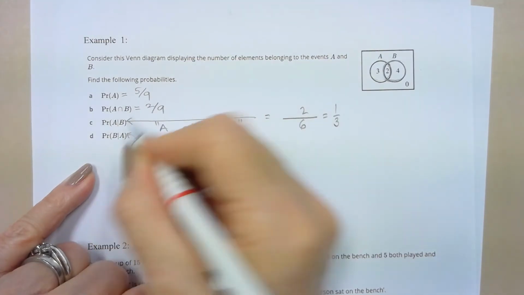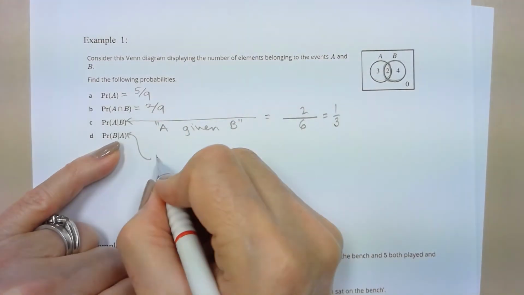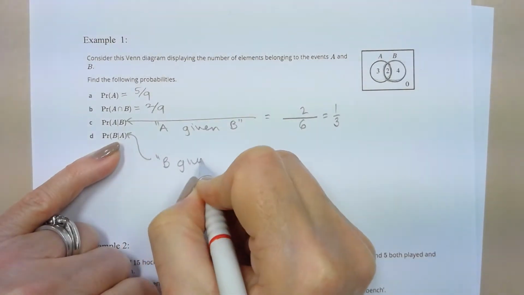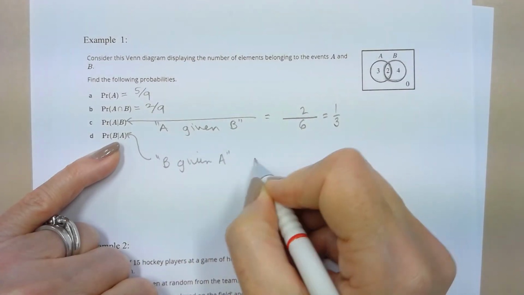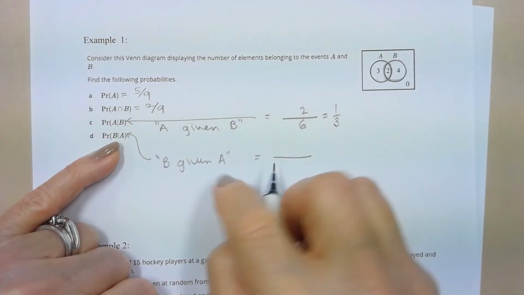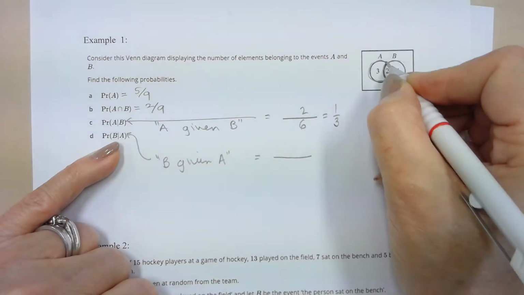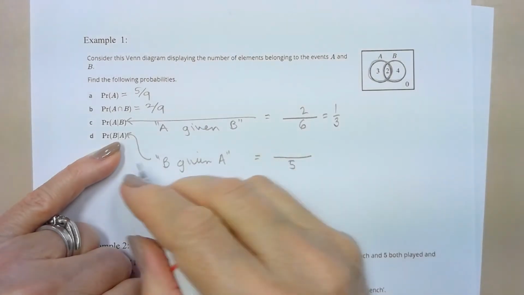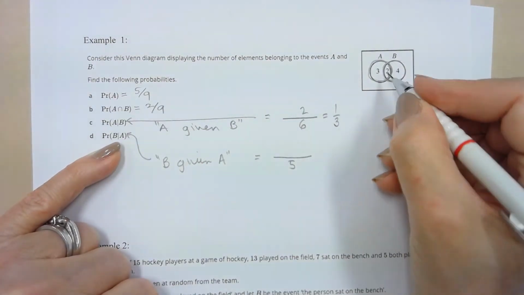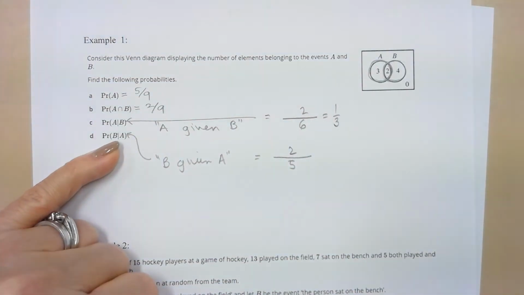This is the probability of B given A. So the given is on the bottom, A, that's 5. And the things that are in B that are also in A, 2. That's that. It's pretty easy.